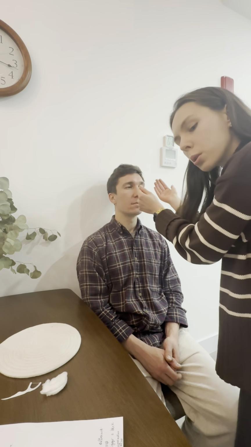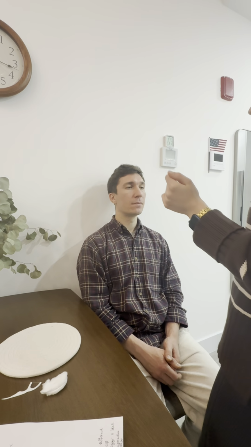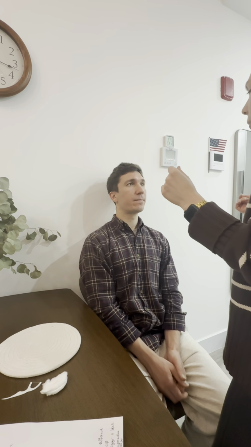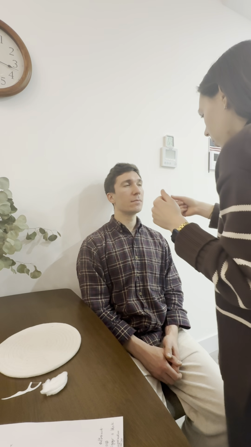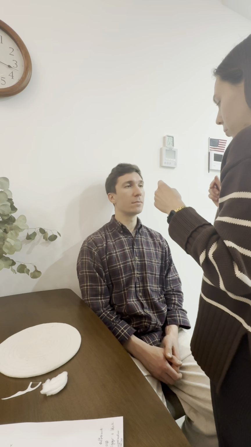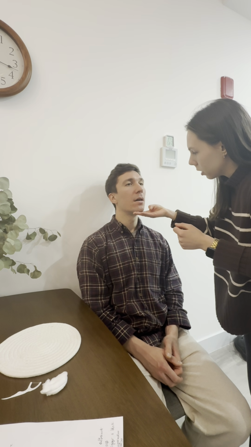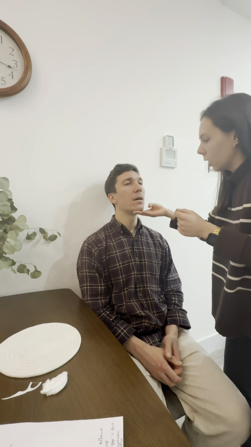Okay, I'm going to ask you to do the same to check the temporalis muscle. Okay, I feel the temporalis muscle. Now I'm going to try to close your jaw, and you don't let me do so, okay? Open your mouth. Okay, I'm going to close it. So the muscle tone is good.